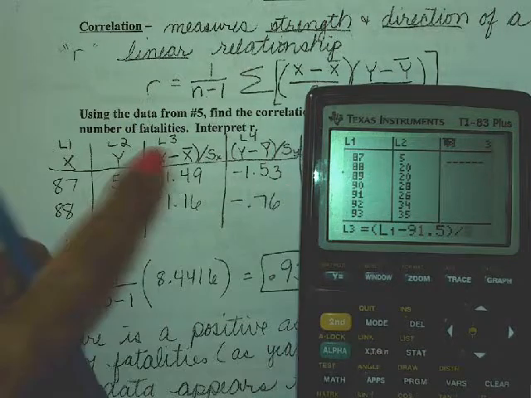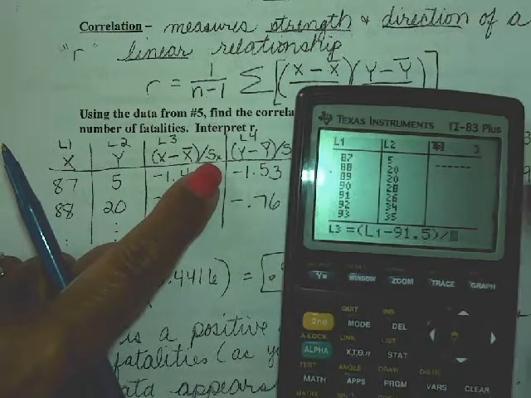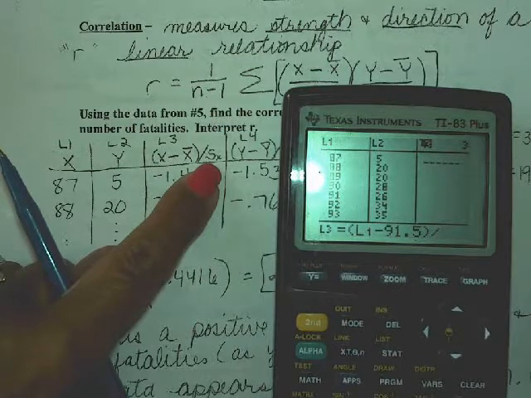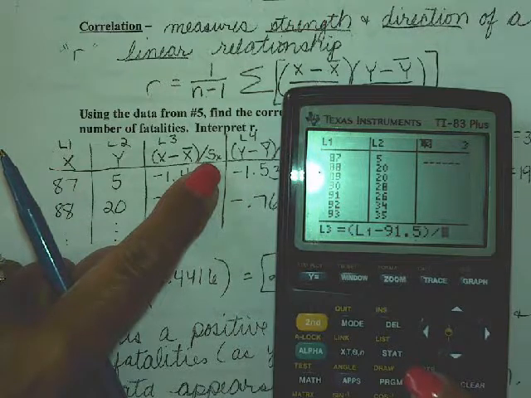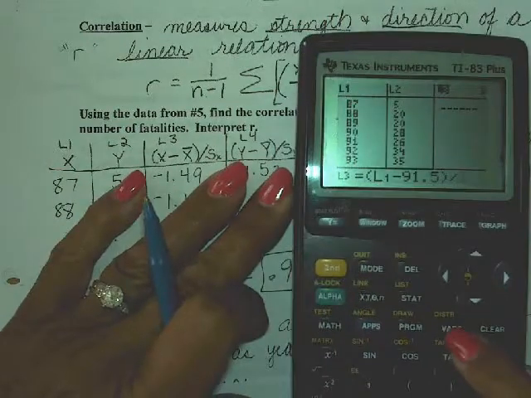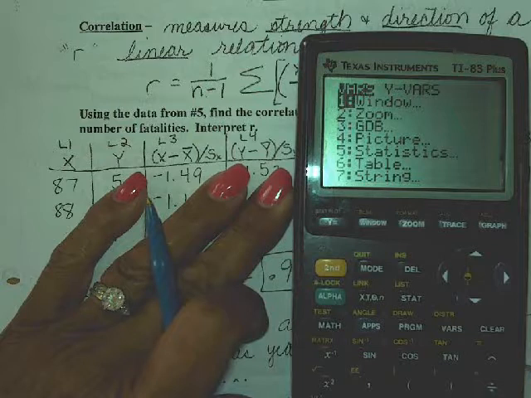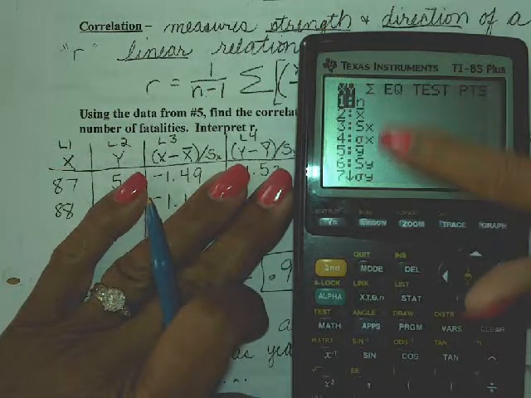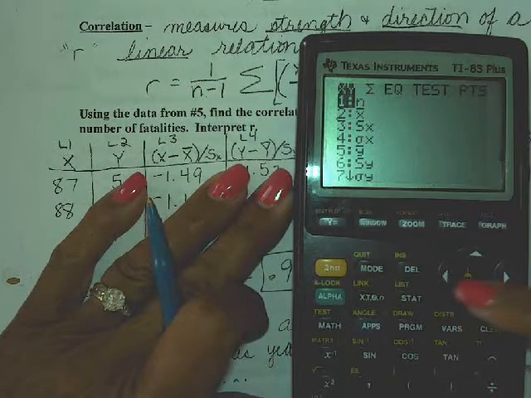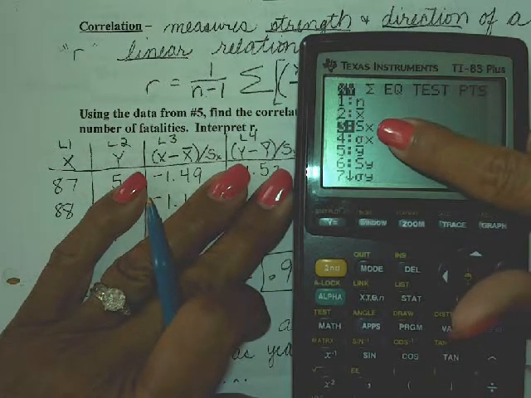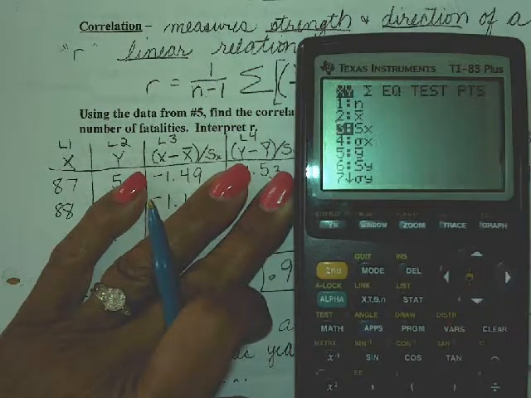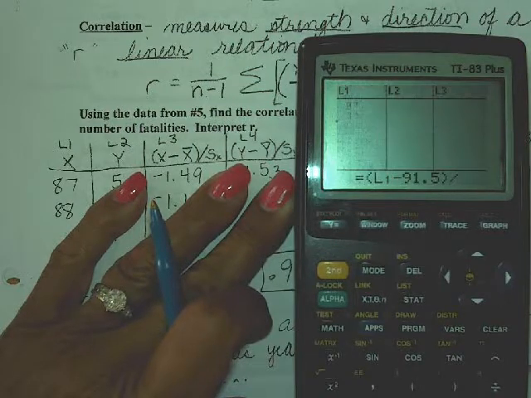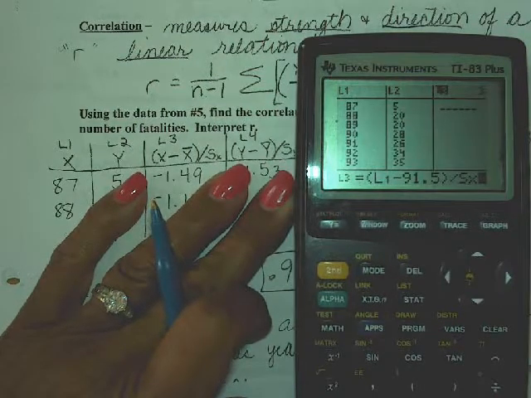And then divide it by the standard deviation of x. Now, I can either type in this 3.03, which is a rounded off version of the standard deviation, or I can do this: Variables, on this button right here, statistics, and notice I have some statistics that are shown here. After I did my 2 variable statistics, it remembers that standard deviation of x. And then I hit enter.